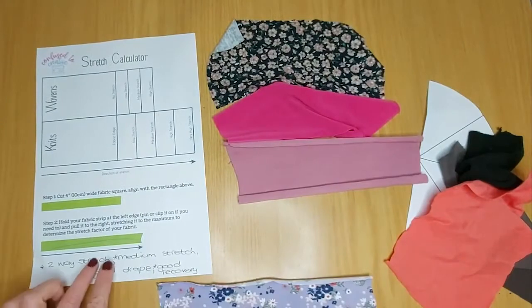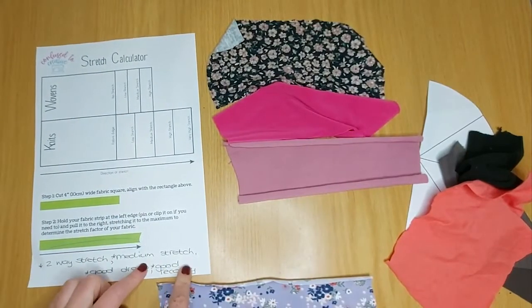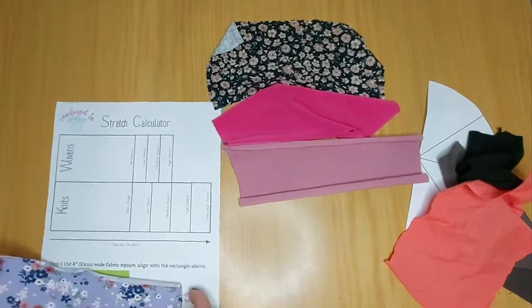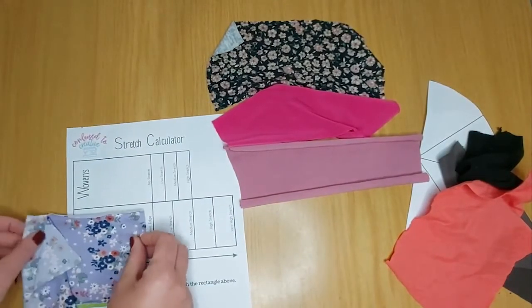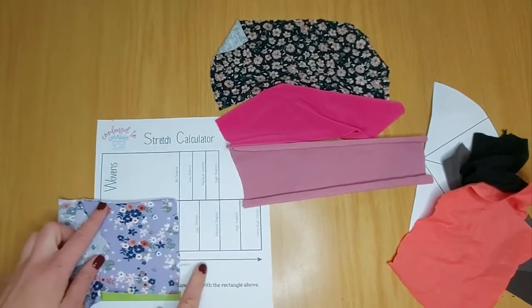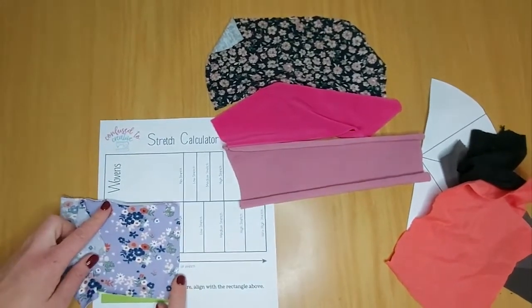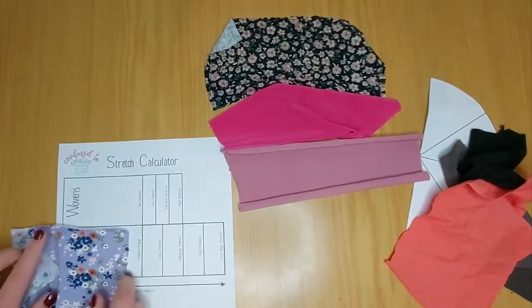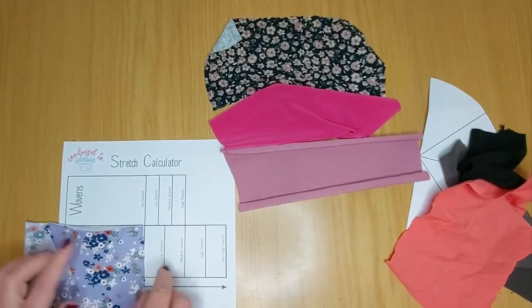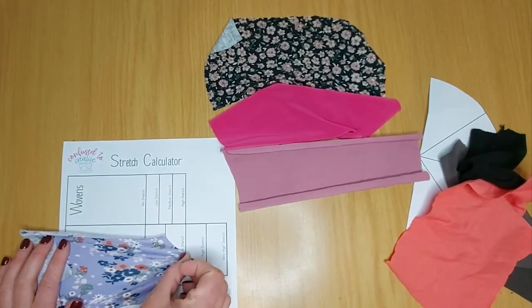And then medium stretch. It needs a certain stretch percentage, which means on this little stretch calculator, a piece of fabric this size with your fabric edge placed over there where it says fabric edge needs to be able to comfortably stretch to the medium stretch line easily.